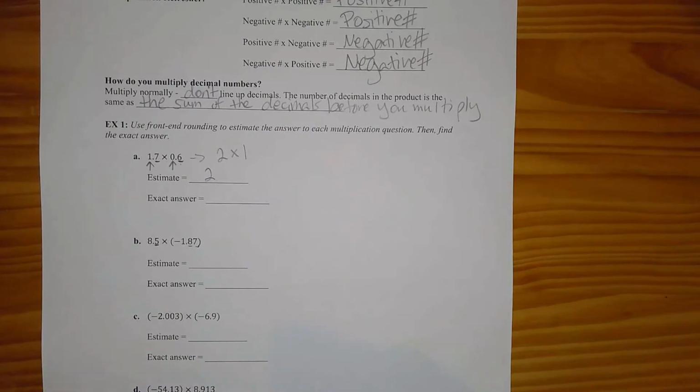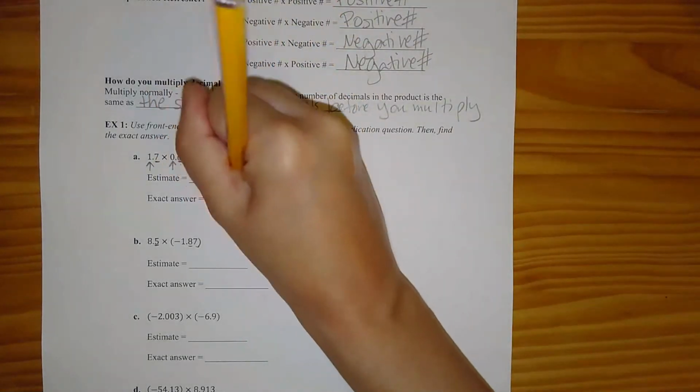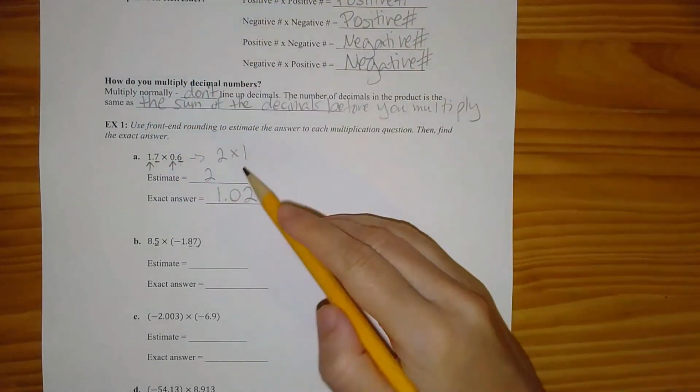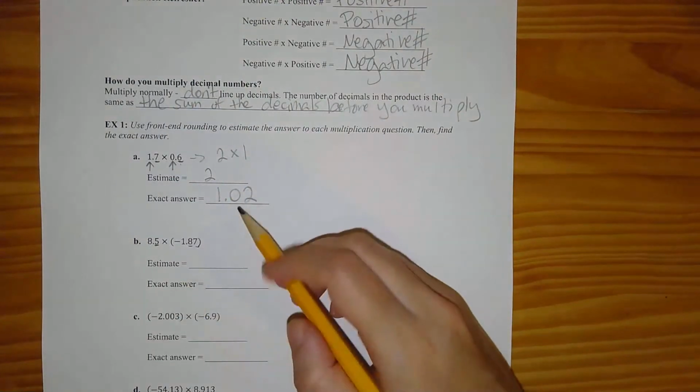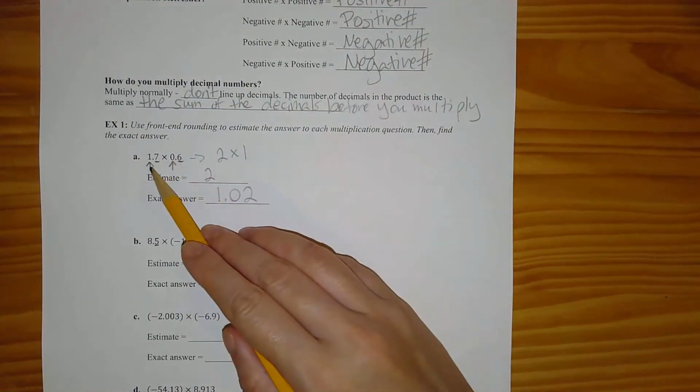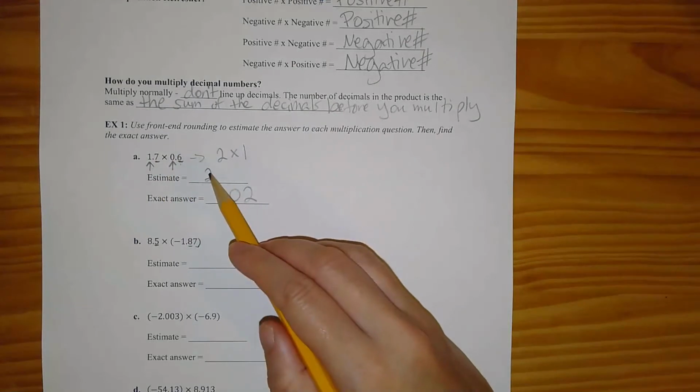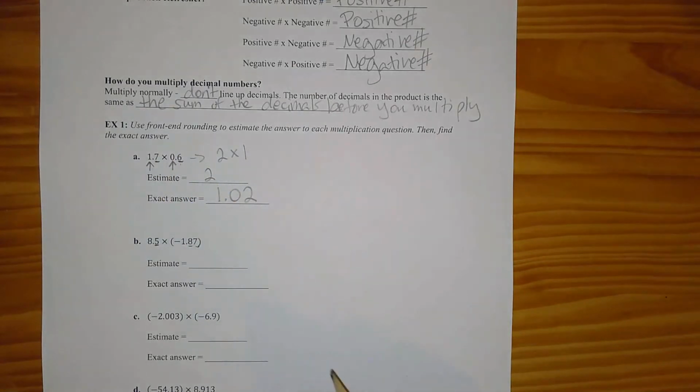The exact answer, you can type it into your calculator if you'd like. 1.7 times 0.6, and you're going to get 1.02. So this is less than 2, but it's pretty close actually. If you think about it, we rounded both of those up, so that estimate is going to be bigger than our exact answer.